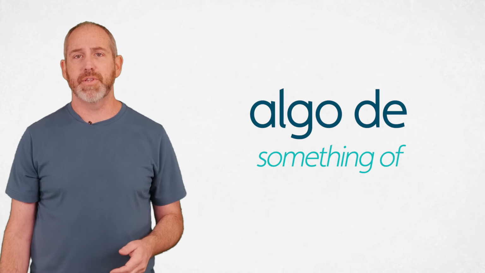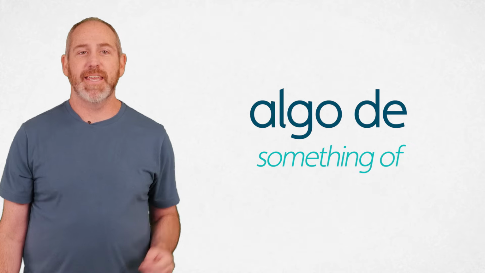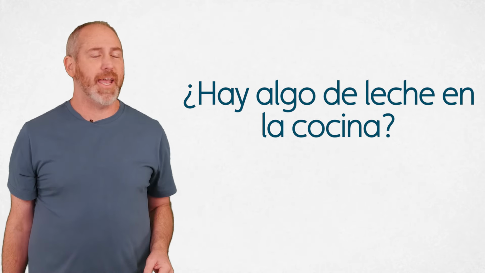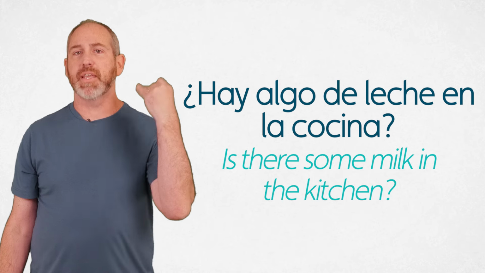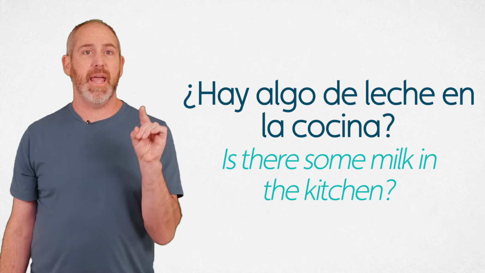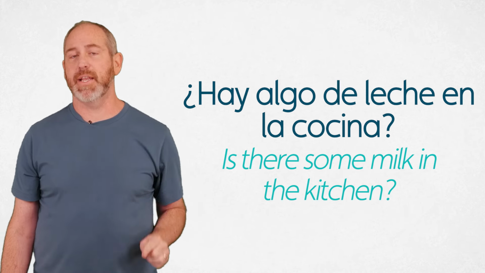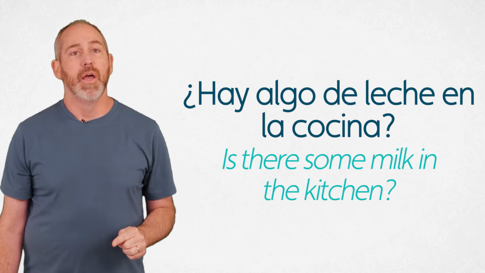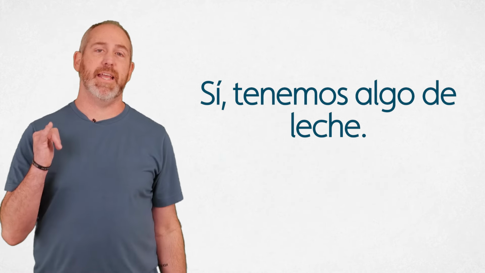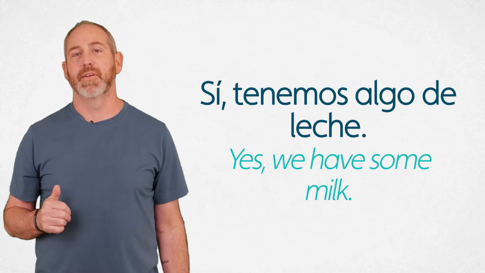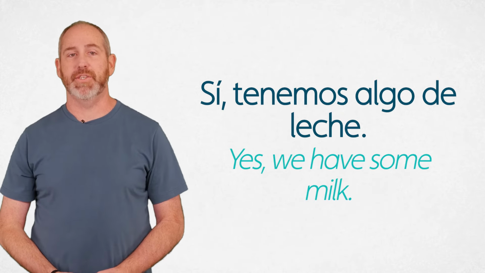They're always wanting to know what's in the fridge and the cabinets, right? And the kid says, ¿Hay algo de leche en la cocina? Is there some milk in the kitchen? ¿Hay algo de, something of? ¿Hay algo de leche en la cocina? Your response, sí, tenemos algo de leche. Yes, we have some milk.